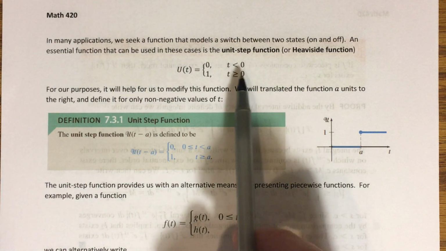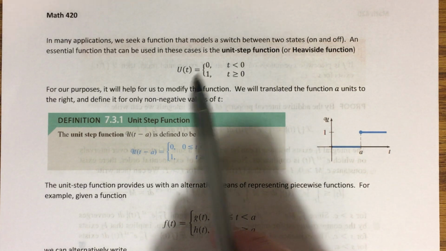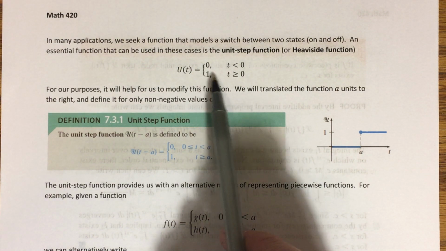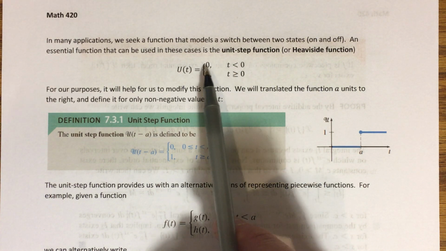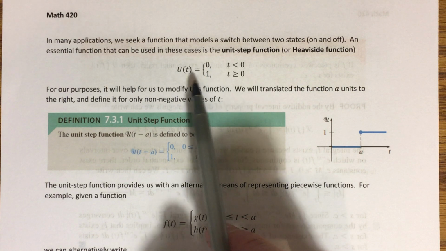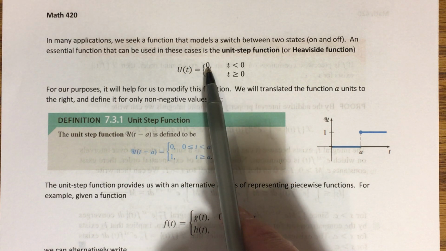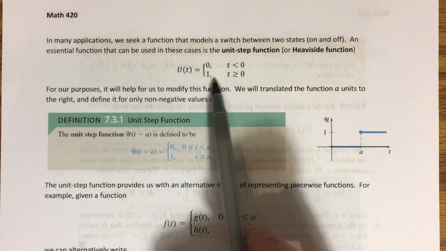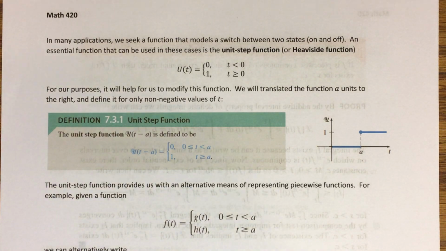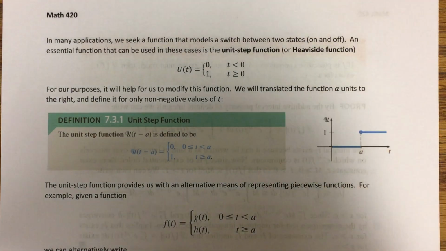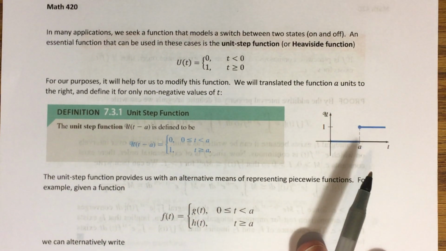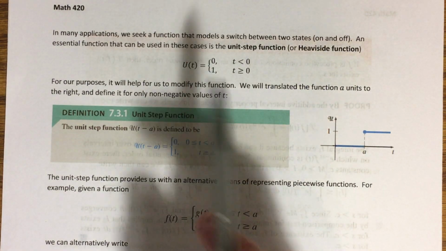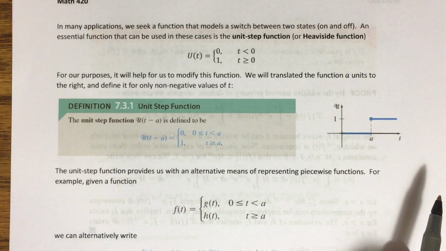Okay? The usefulness of this function is that it helps us represent a switch. So if you think of a switch or a signal that can take two states, either on or off, we can interpret 0 as off and 1 as on. So when t is less than 0, the switch is off. When t is greater than or equal to 0, the switch is on. We can use this unit step function to model more complicated piecewise functions.